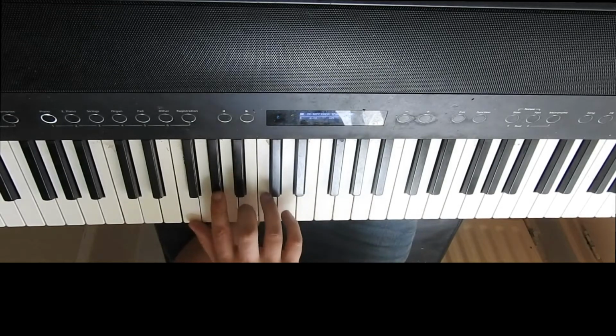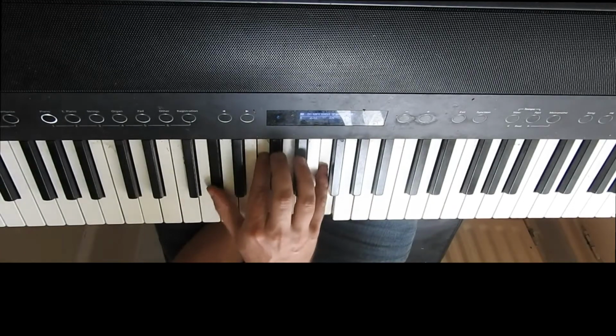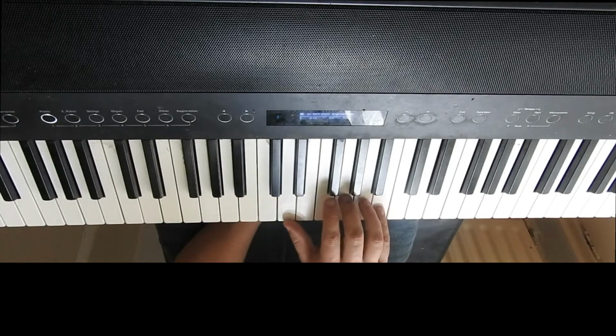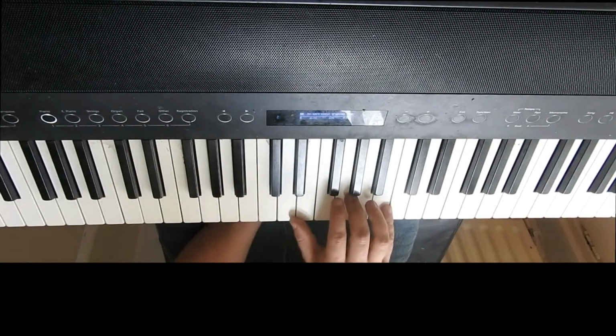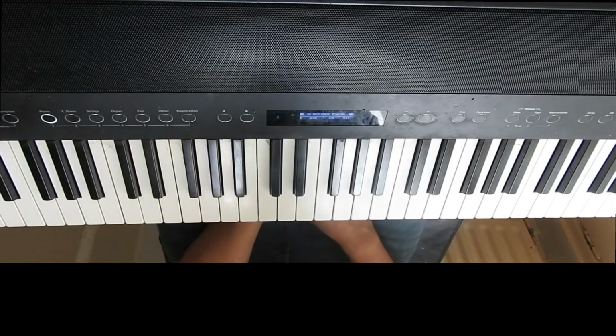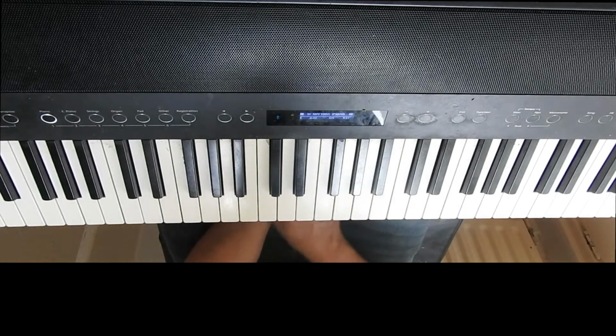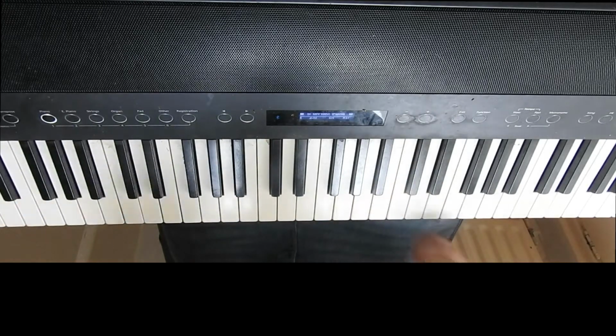Another example, say F minor, G major. So you want to be able to just quickly find the three different shapes for each triad. Okay, so we're going to look now at applying that in a chord sequence.